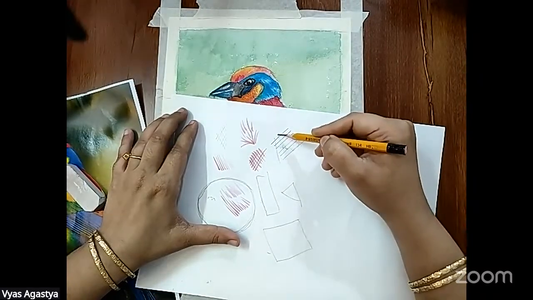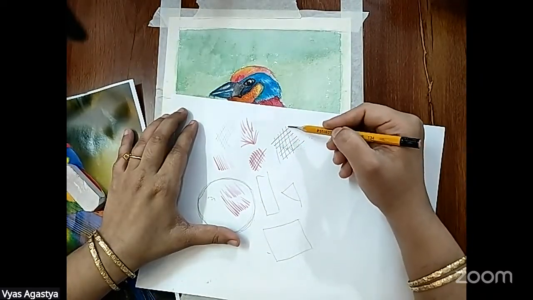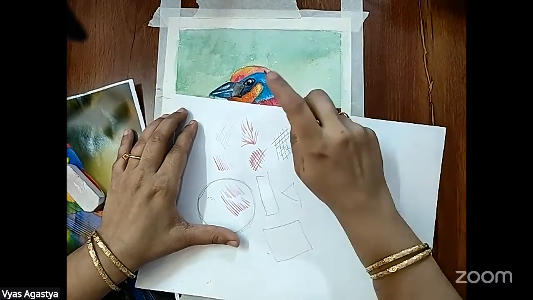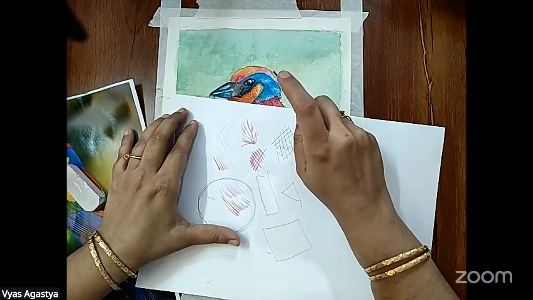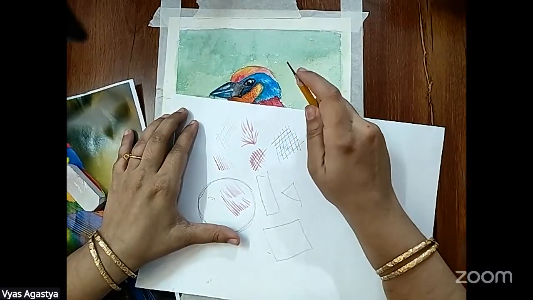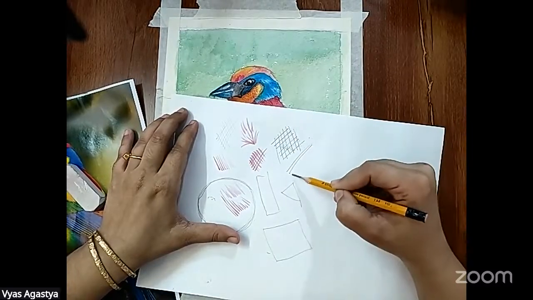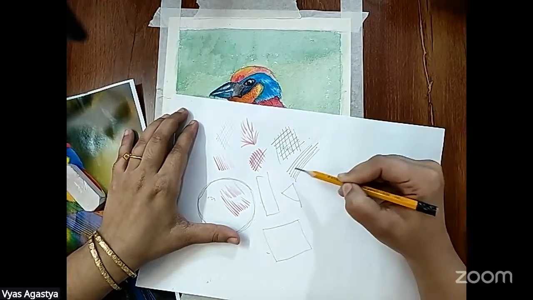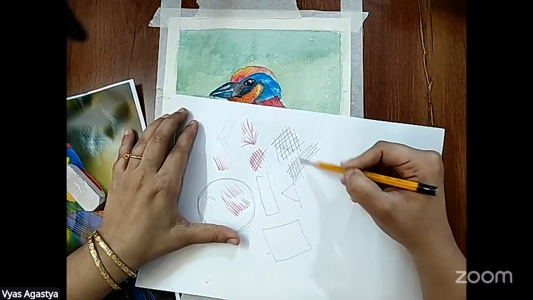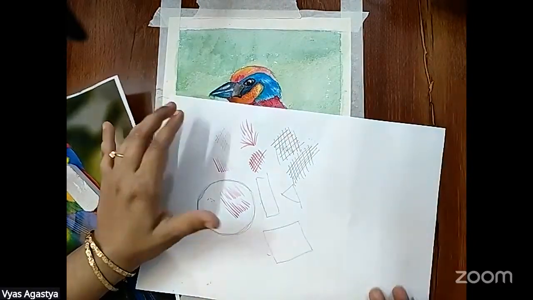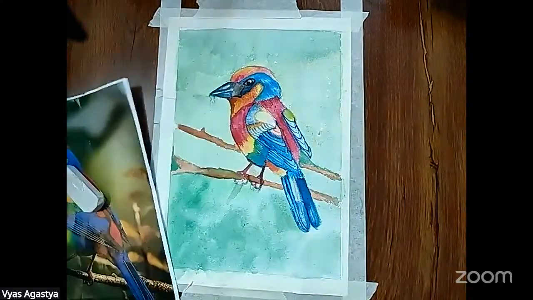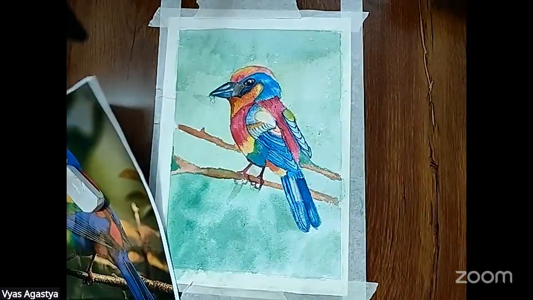Remember when you are practicing, the pencil lead has to be sharp. If you are a beginner, you should do this activity whenever you get time. Afterwards, practice with a brush. An 8 number brush is good.